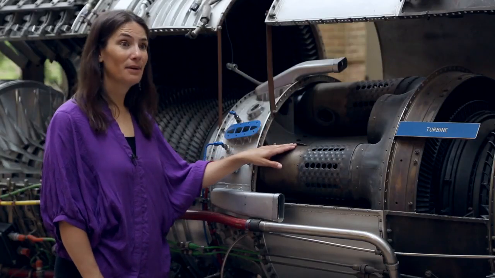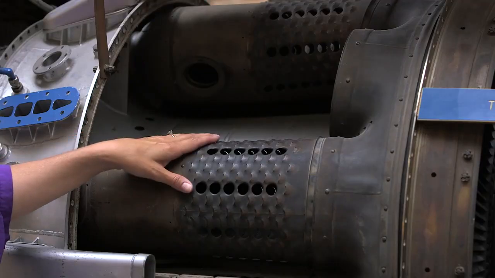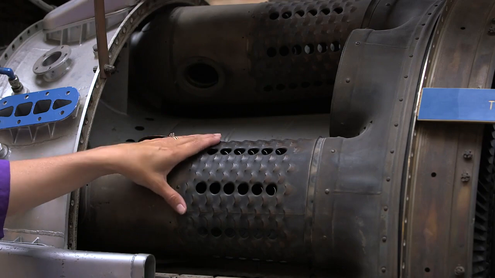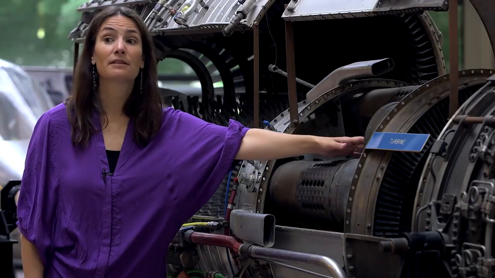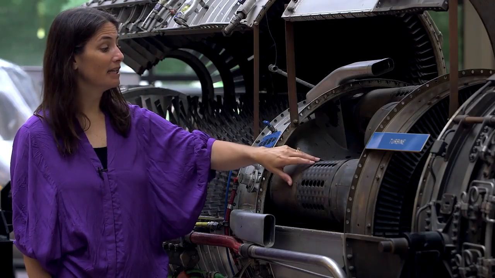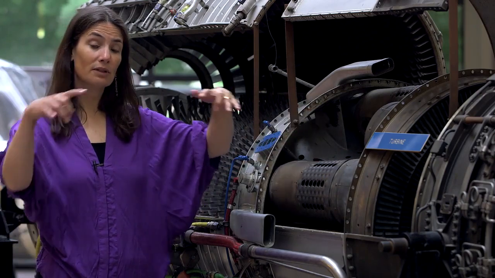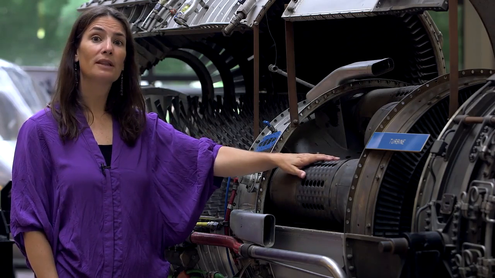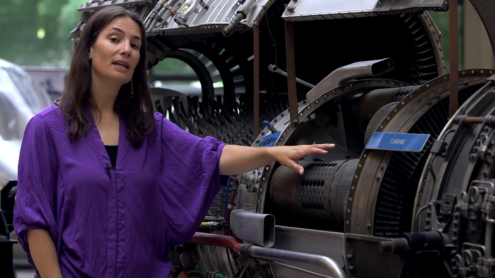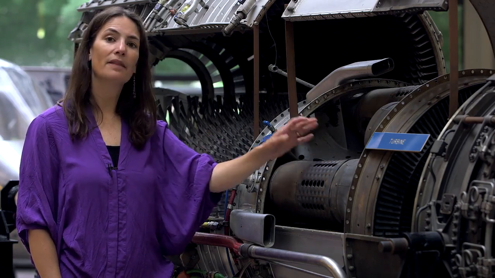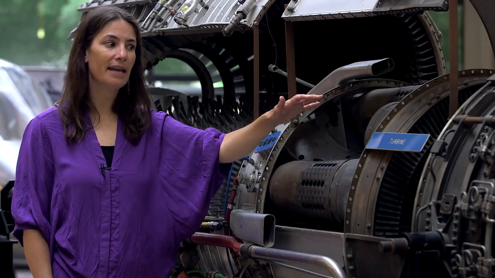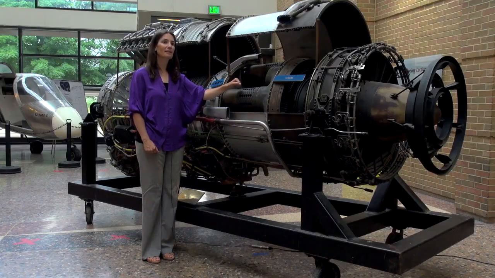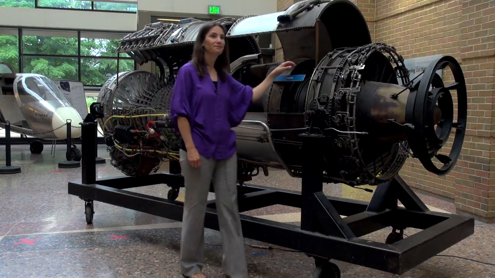Now here we have the combustor section. So we have 10 cans that are arranged around the center line of the engine. This can's been removed so we can see a little bit of the interior here. The fuel is going to be injected annularly, and we're going to burn that fuel with the air in this section. That's going to increase the temperature of the air, and then we're going to take that high temperature, high energy fluid and pass that to the turbine, the next section.